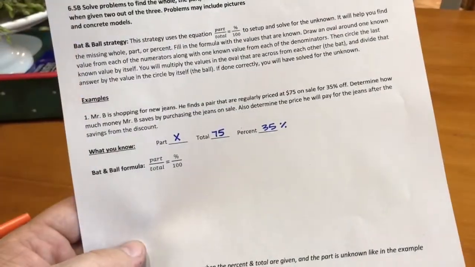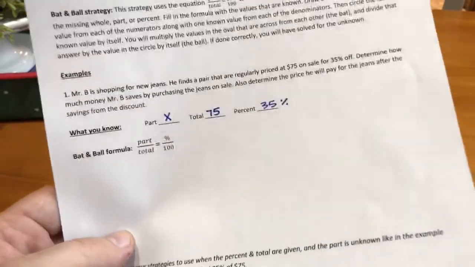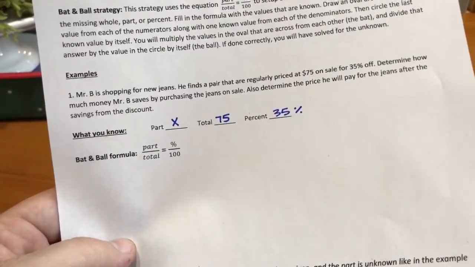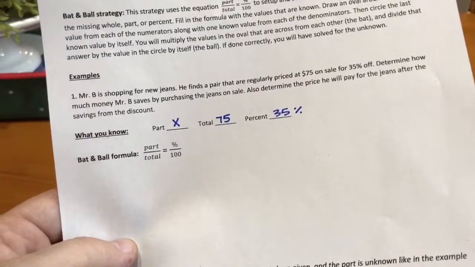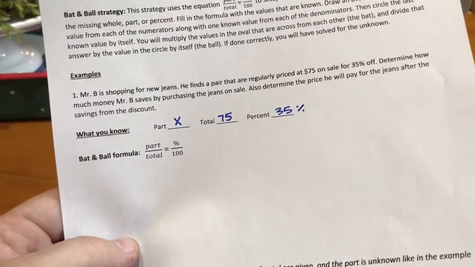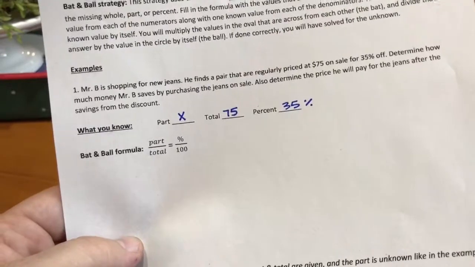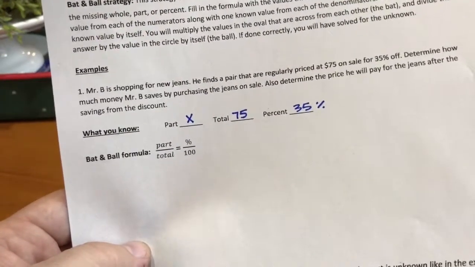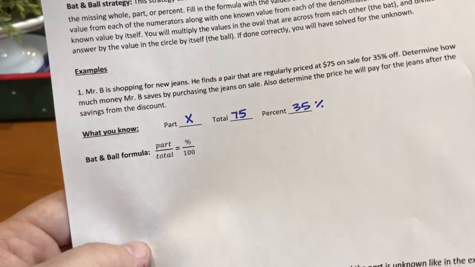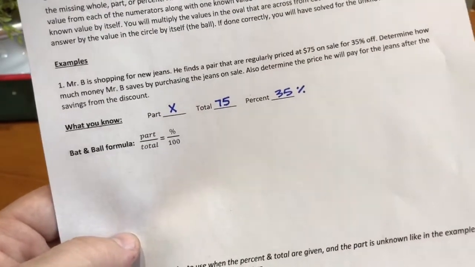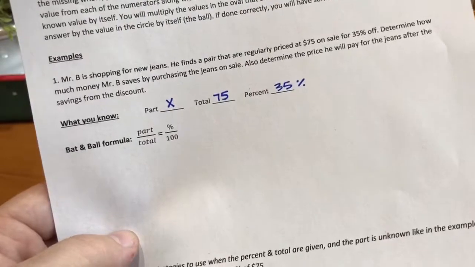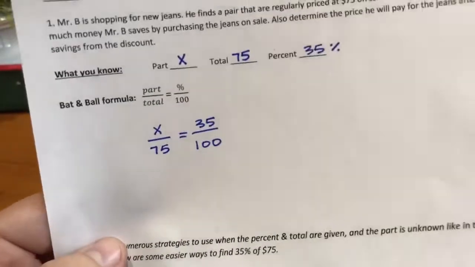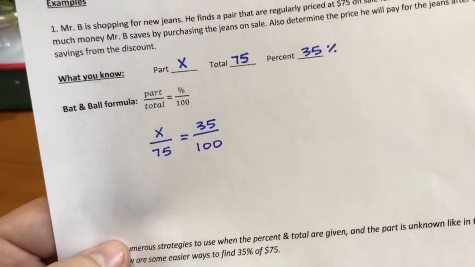Alright, so I've just filled in this little information. When I read the word problem, I realized that it's the part that I'm looking for, so I represent that with just X. That's my variable. It could be a question mark, or it could be left blank, but that's the part I need to know. The total I know, that's $75, and the percent I know, that's 35%. So now I'm going to use my formula with these three pieces of information, and pretty soon I'll have my answer.